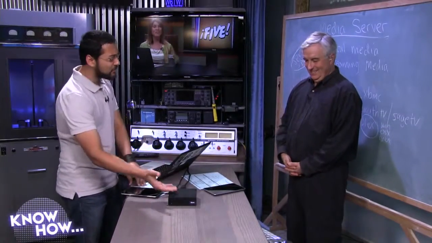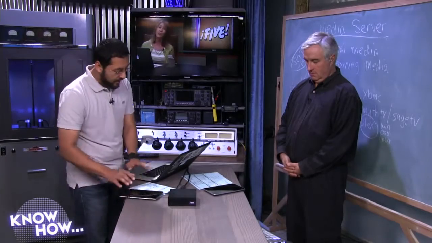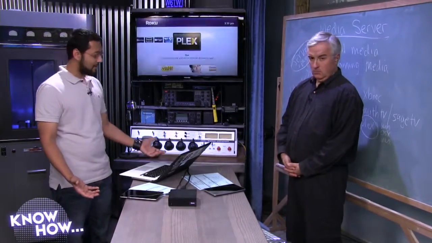That is really cool. It is. It's pretty cool because, again, the Roku's so cheap. And it's a really fun interface. You know the remotes are going to work for it. But if you wanted to hook up a PC, what does the Plex desktop application look like?